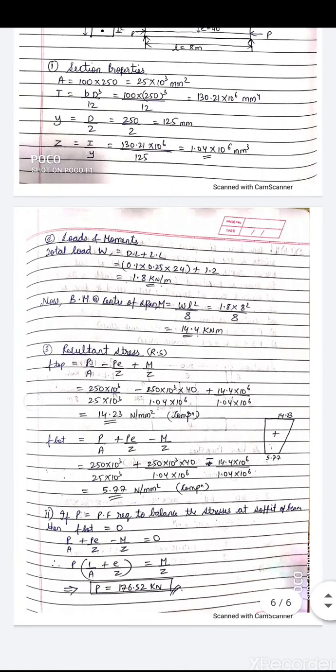Your second step is to find out the loads and moments. First we'll find out the dead load. Total load is the addition of your dead load and live load. Dead load of the section is your section dimensions into the density of concrete. Density is already given in the question as 24.